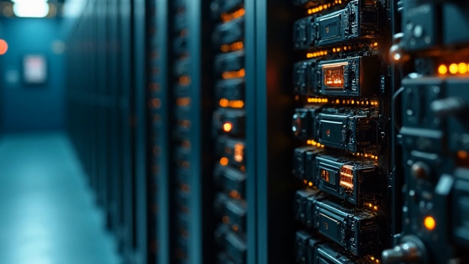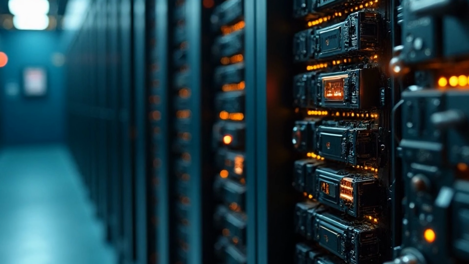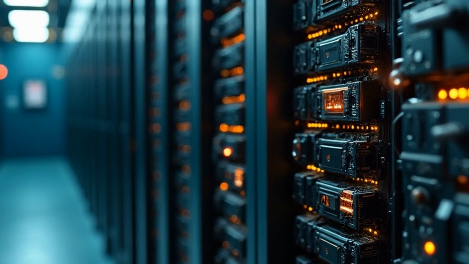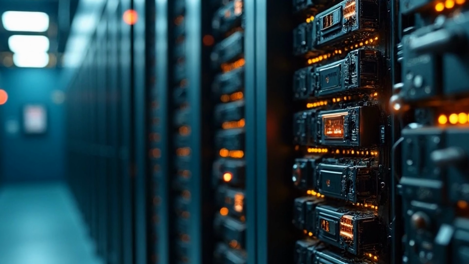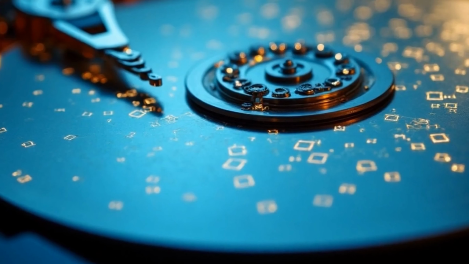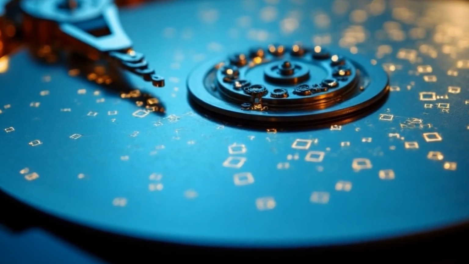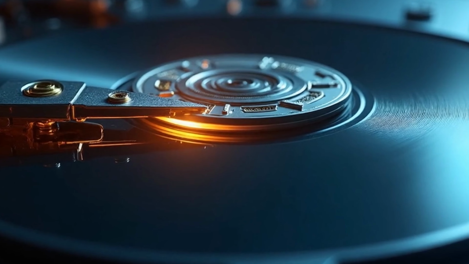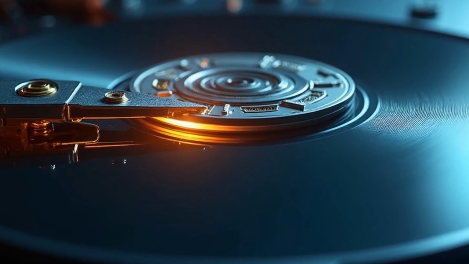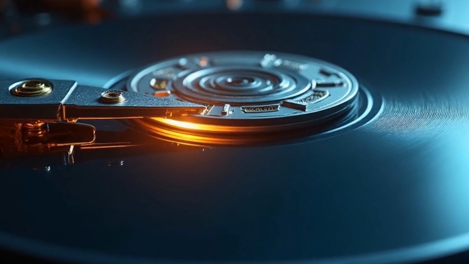In the 1950s, IBM introduced the first hard disk drive, revolutionizing data storage capabilities. The hard disk drive utilized magnetic platters to store vast amounts of information. Read-write heads enabled quick access to stored data on the magnetic platters.